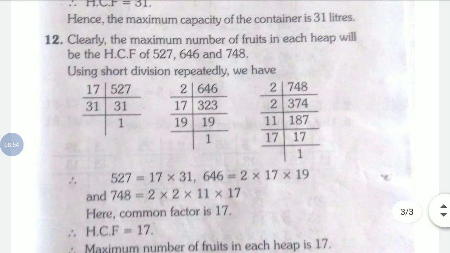Then for the 12th sum, it is given there are 527 apples, 646 pears, and 748 oranges. These are to be put in heaps of equal quantities. Find the maximum number of fruits in each heap. How many such heaps would be formed?